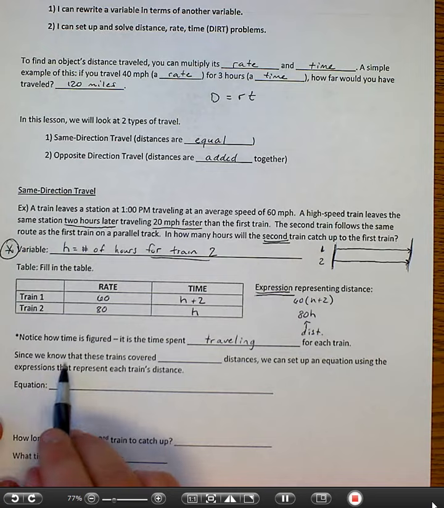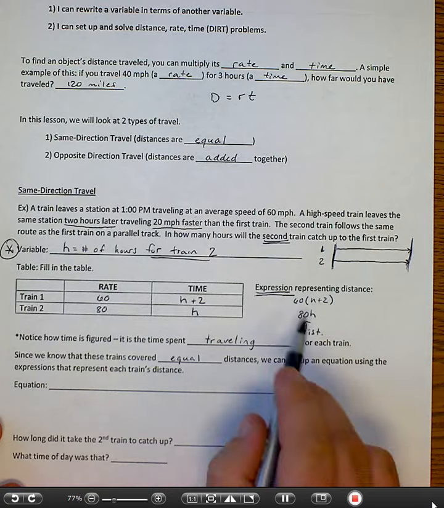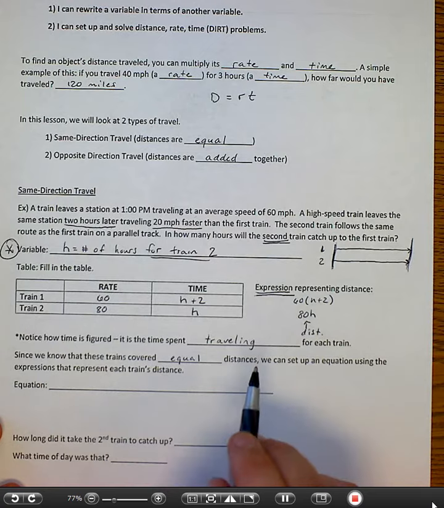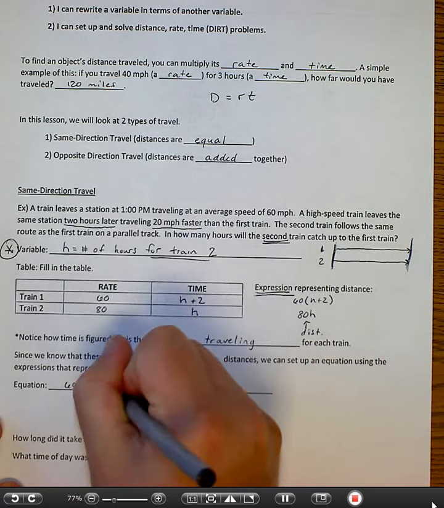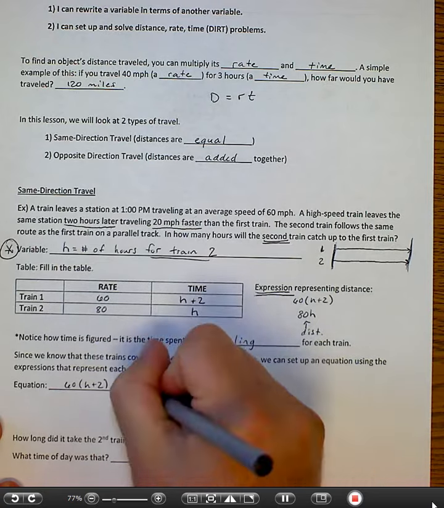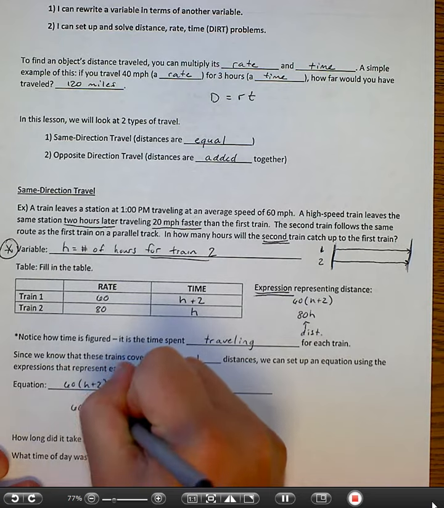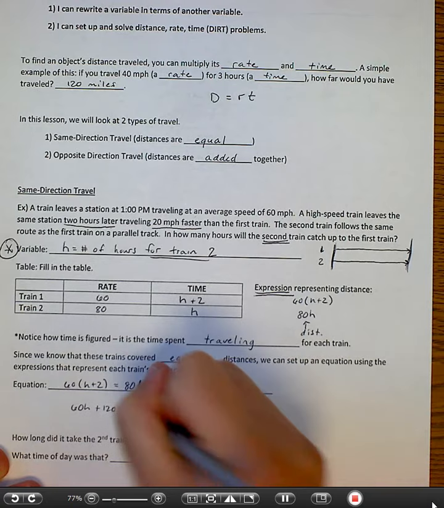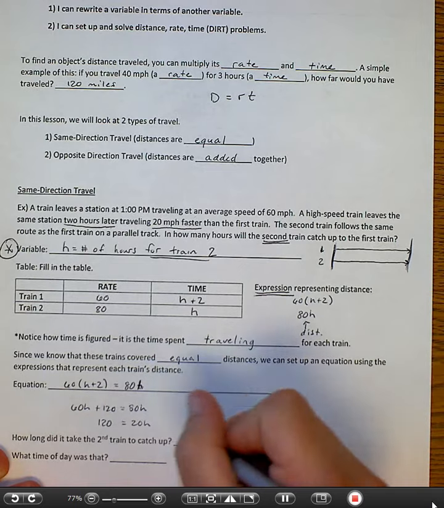Since we know that these trains covered equal distances, we can set up an equation using the expressions representing each train's distance. So I can say 60 times (h plus 2), which is how far train 1 went, equals 80h, which is how far train 2 went. And now we just solve. So 60h plus 120, I distributed, equals 80h. I'm going to get my h's together, subtract 60h. I get 20h. Divide by 20, I get h equals 6.